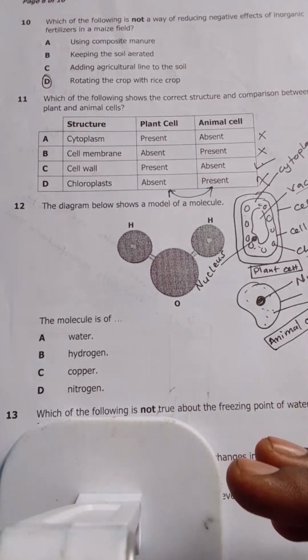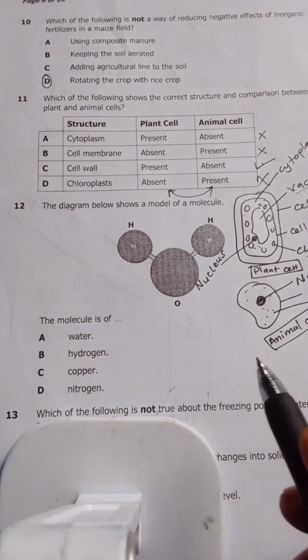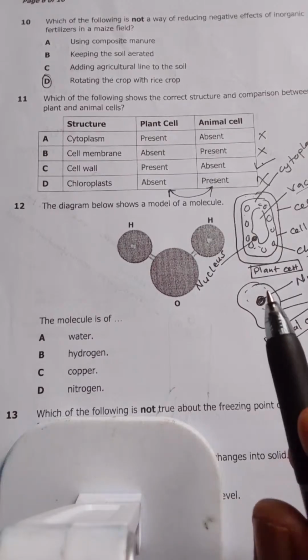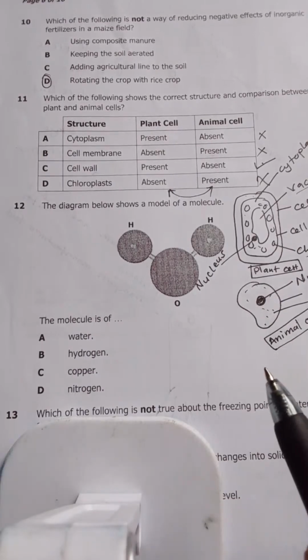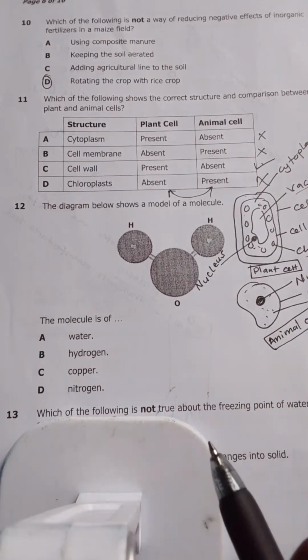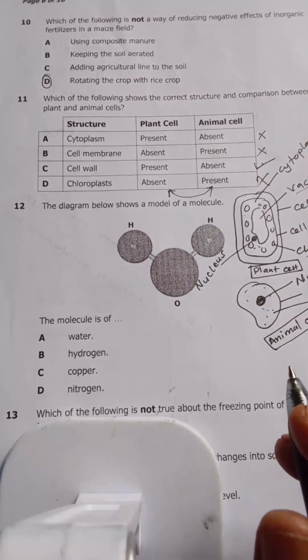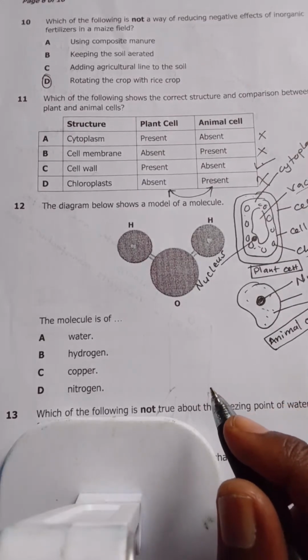Okay, let's move on to question number 12. So question number 12 is saying the diagram below shows a model of a molecule. We know what a molecule is. A molecule is a combination of two or more atoms. That is what we call a molecule.